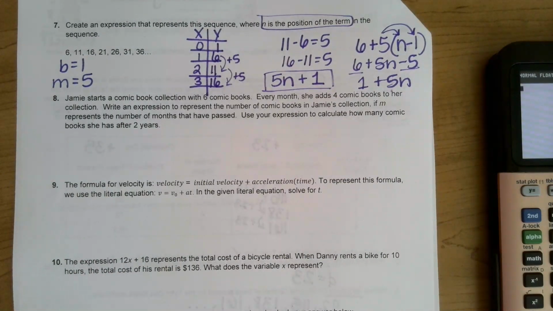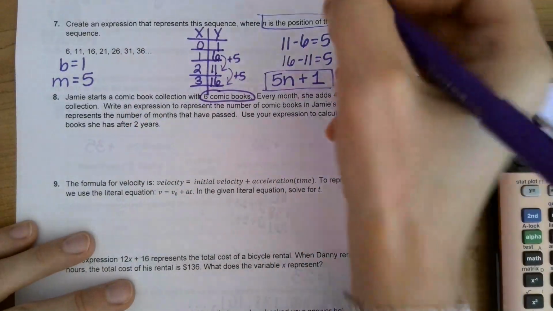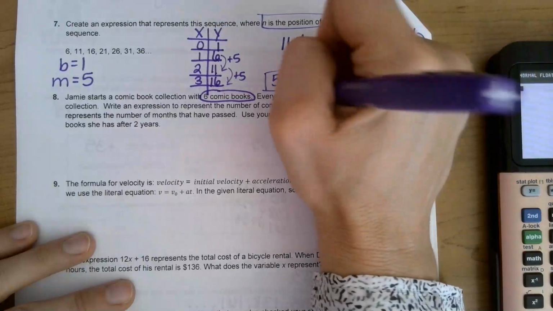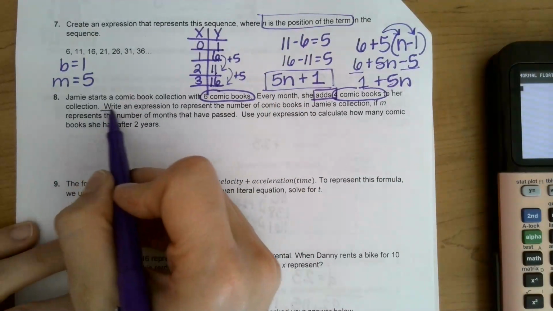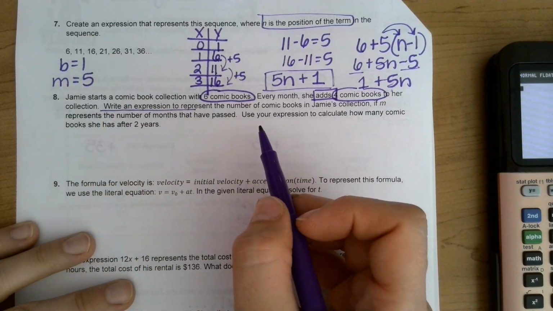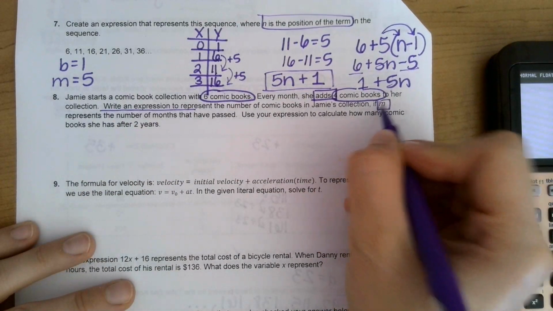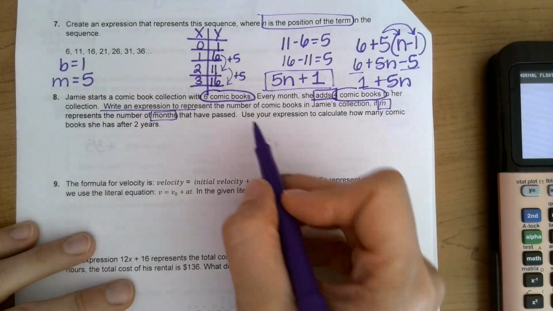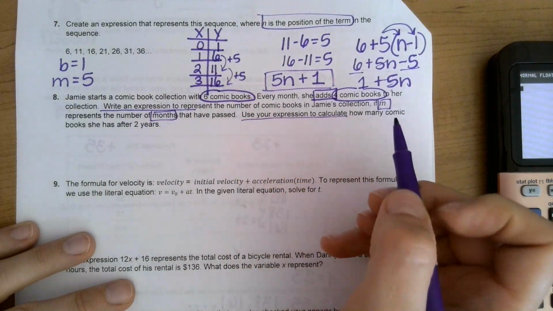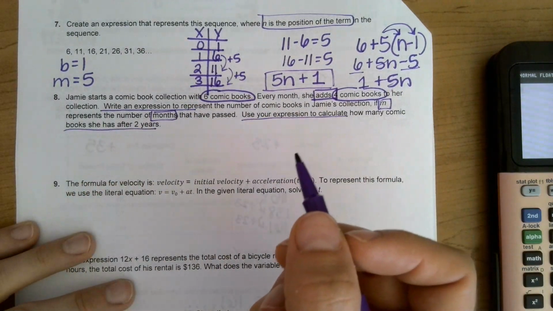Number 8, Jamie starts a comic book collection with 6 comic books. Every month, she adds 4 comic books to her collection. Write an expression to represent the number of comic books in Jamie's collection. If M represents the number of months that have passed, use your expression to calculate how many comic books she has after 2 years. So this is a 2-part question.